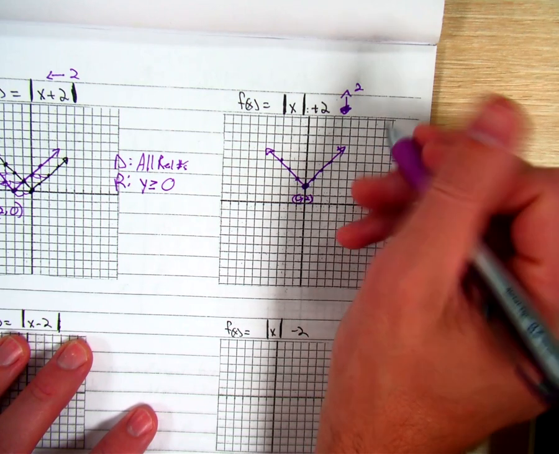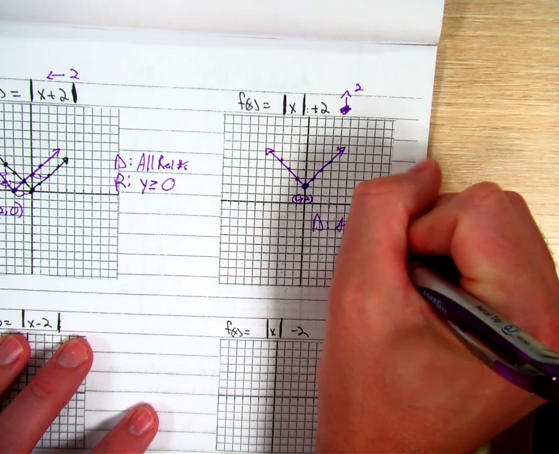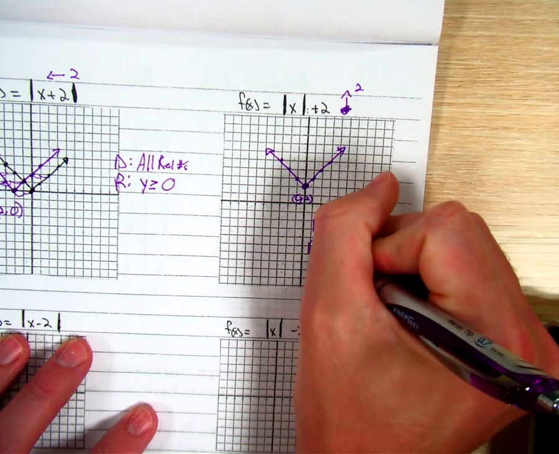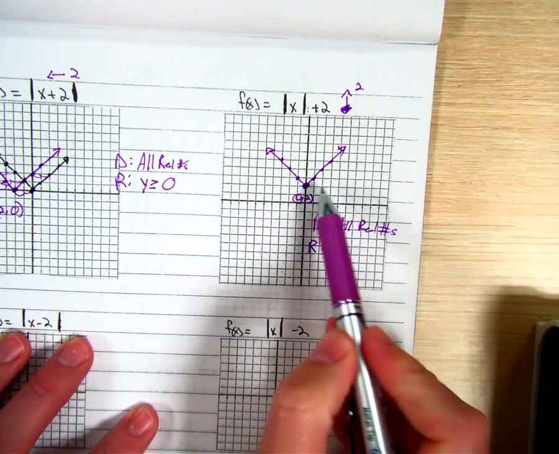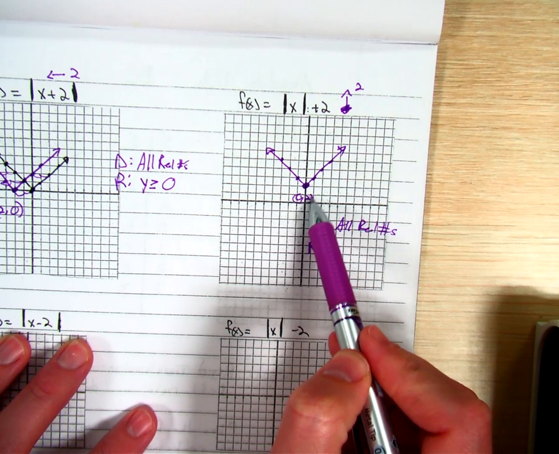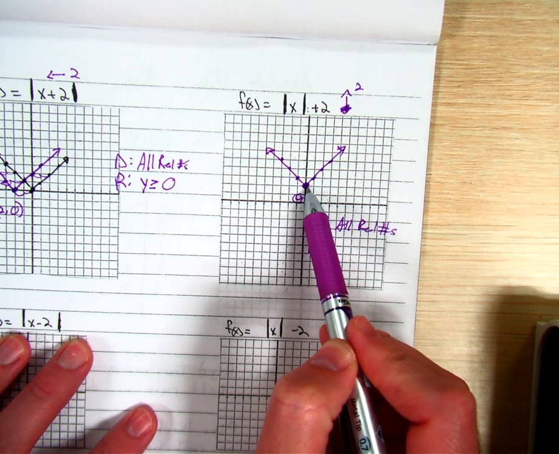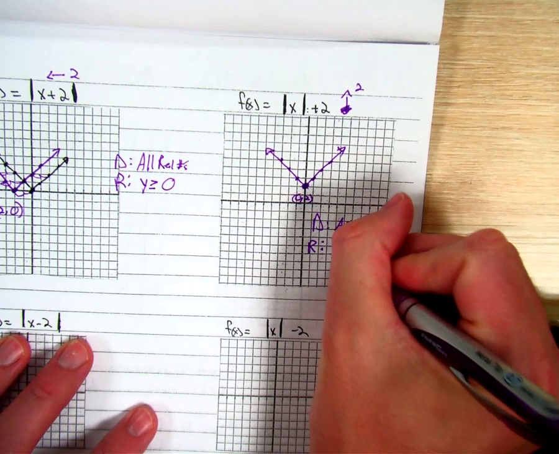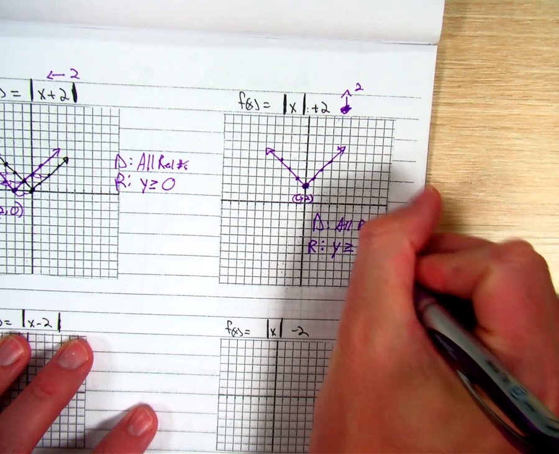Alright, and there it is. Domain is all real numbers. And our range this time moved. Again, we're going up forever, but how far down do we come? 0, 2. 2 is as low as we get. So your range is going to be related to this back number. Y's are greater than or equal to 2.